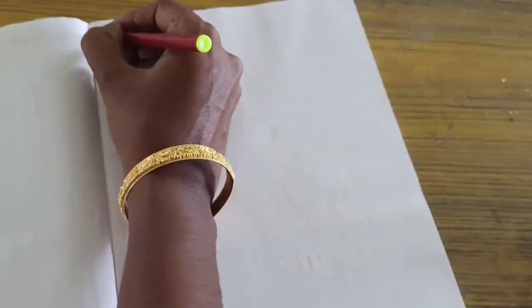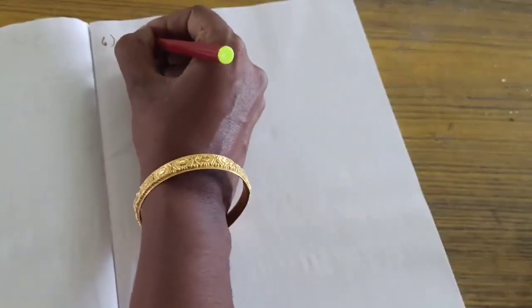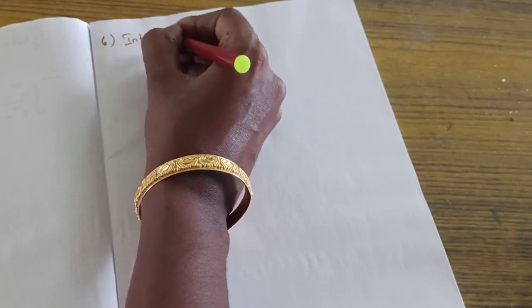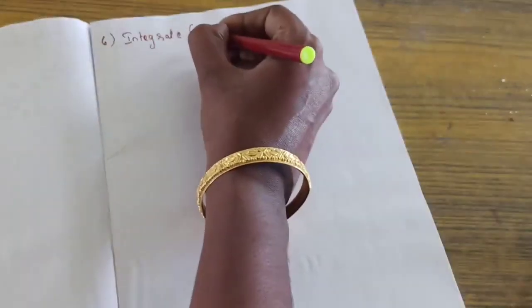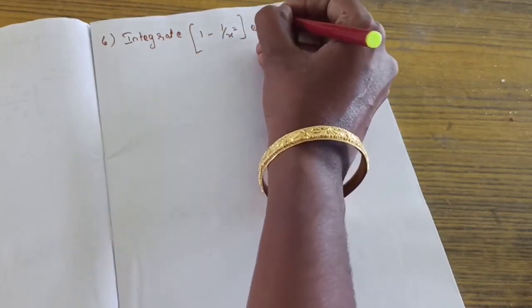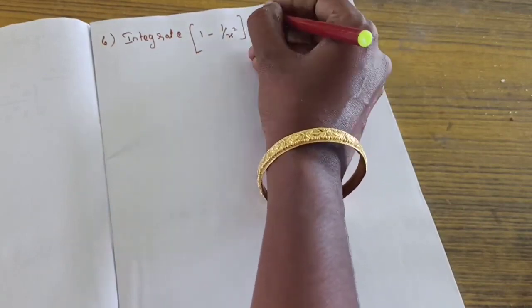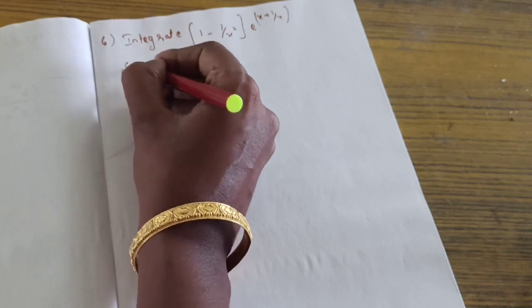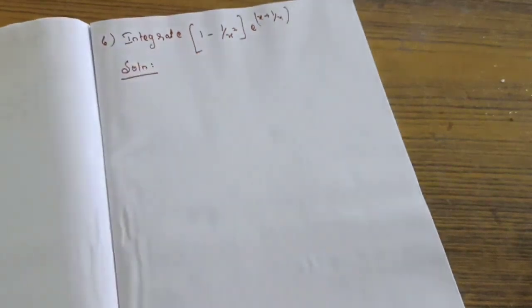Listen here. Next, 6th question. Integrate (1 minus 1 by x square) e power x plus 1 by x. Okay, solution. So this one, it's very easy. Within one line we can write the answer, but you need to think something. So you keep it in mind, that is e power x plus 1 by x.